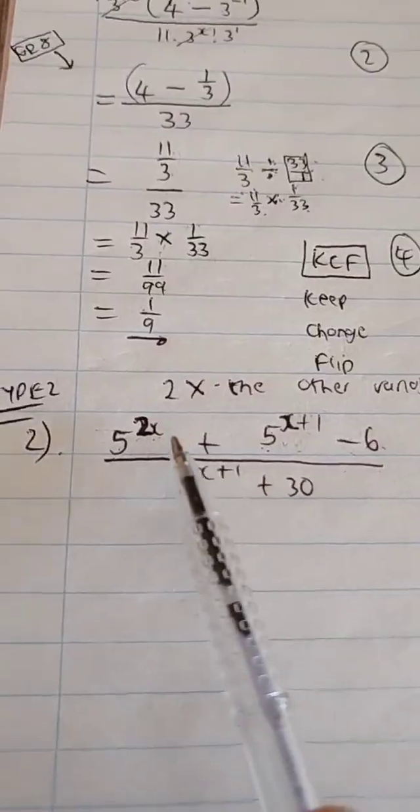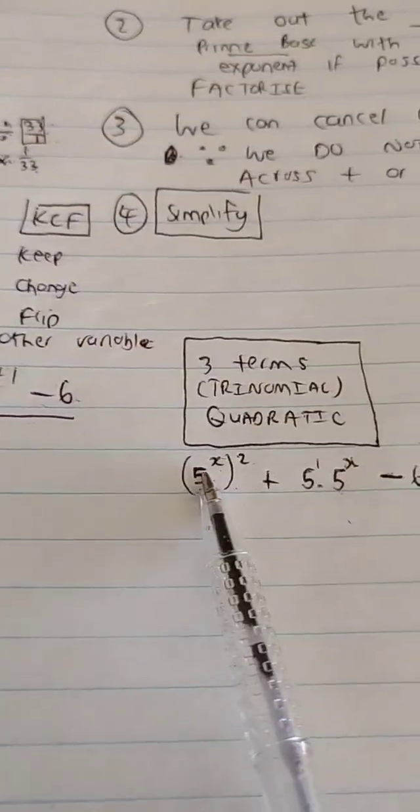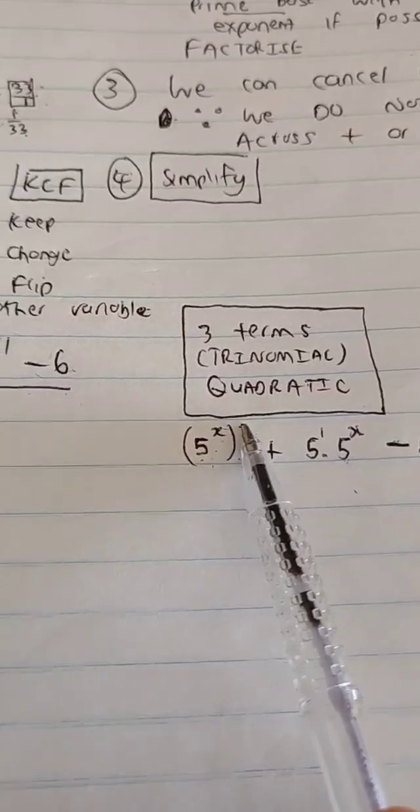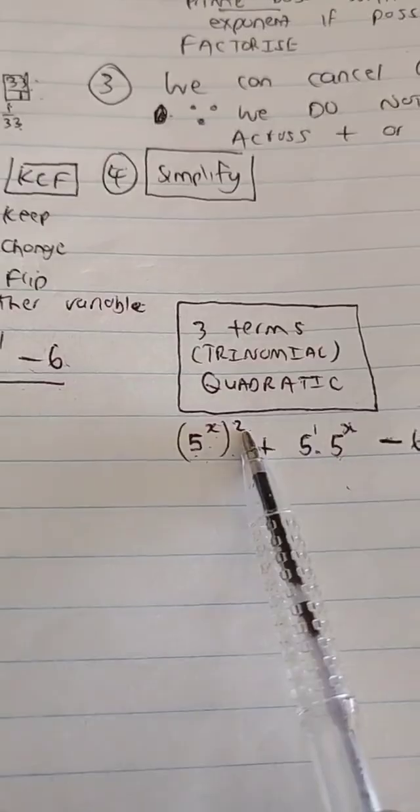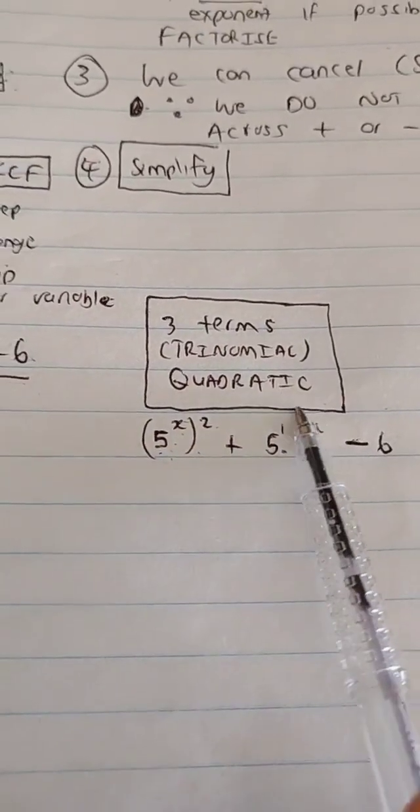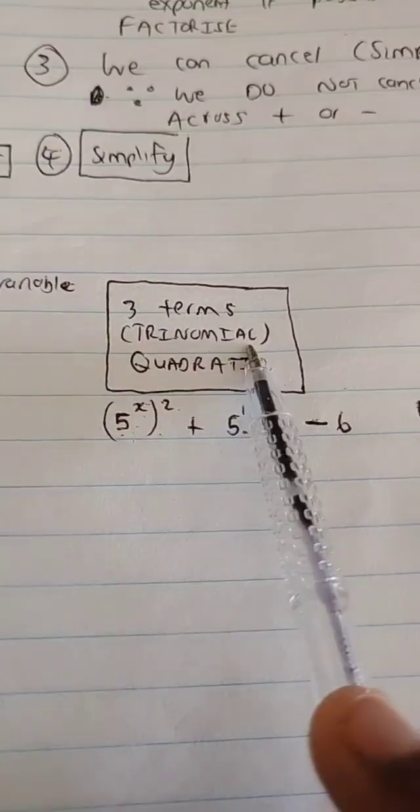So as I said, 5 to the power 2x can be written as 5 to the power x, squared. So how many 5 to the power x's do I have? 2 of them. Whereas this term I have 1 5 to the power x, and then this is a constant -6. For 3 terms that are a trinomial, this is quadratic in nature.